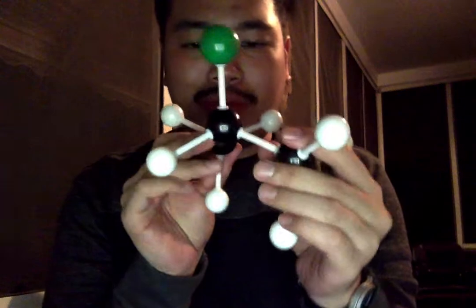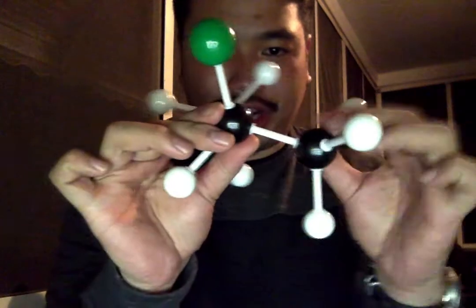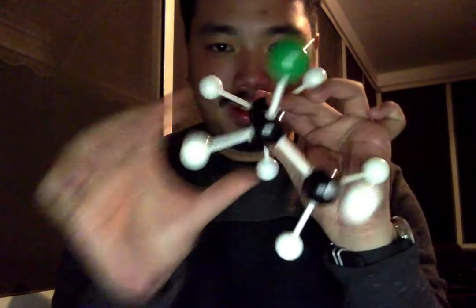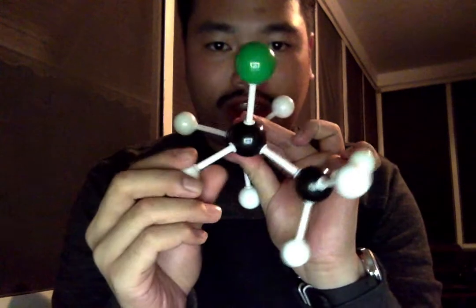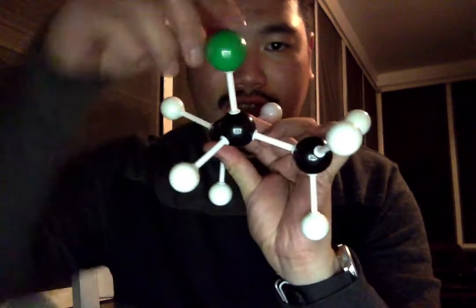What do I mean? Okay, so let's look at our model, our substrate. Let's do a Newman projection. Okay, so here, Newman projection. The carbon in the front has this leaving group.